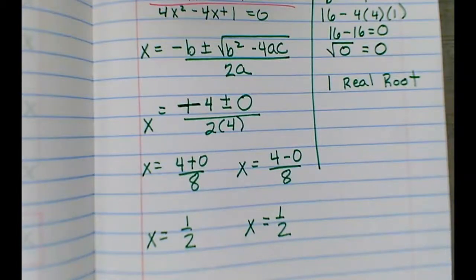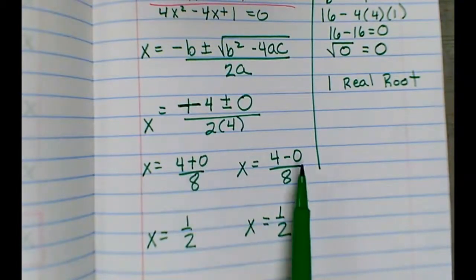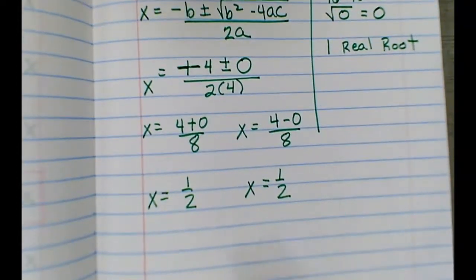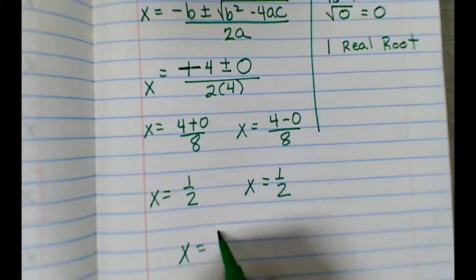I get the same answer both times because when you add 0 and you subtract 0, you get the same thing. And so there is just one unique answer. And I believe I told you the other day that this would be called a double root. Is it obvious why it's called a double root? You got 1/2 for both of the answers. And so we usually don't write it twice. We just say that x is equal to 1/2.